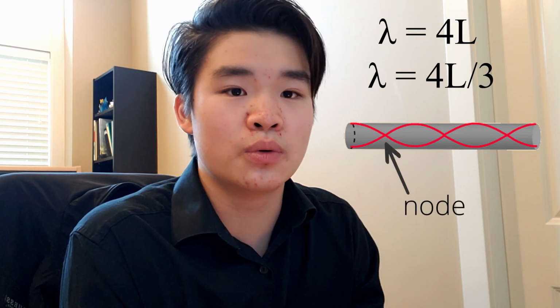In order to measure the speed of sound at 0 degrees Celsius, we first have to find the wavelengths of both the fundamental and second harmonic standing waves. For the fundamental, I used the formula 4 times length. For the second harmonic, I used the formula 4 times length divided by 3, where 3 represents the number of nodes, which is the number of areas in a standing wave in a closed tube where air molecules do not really oscillate.